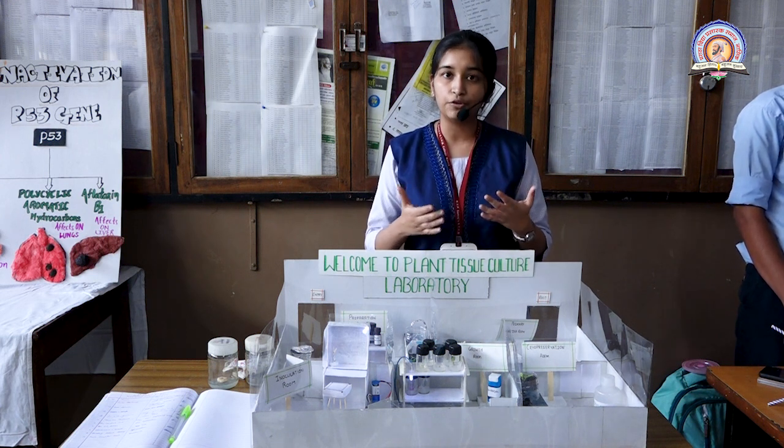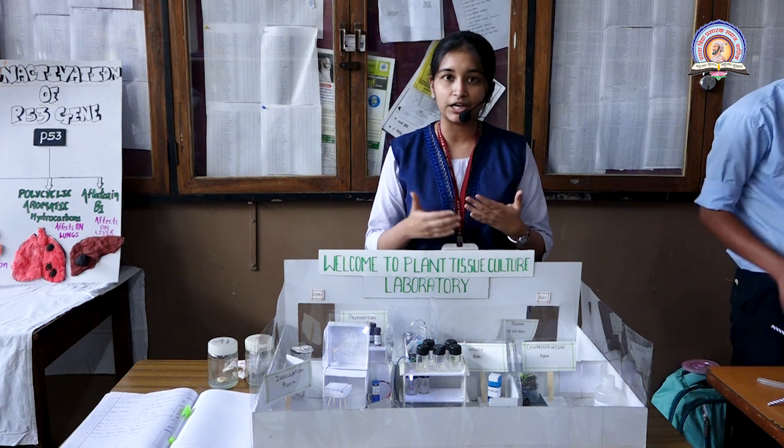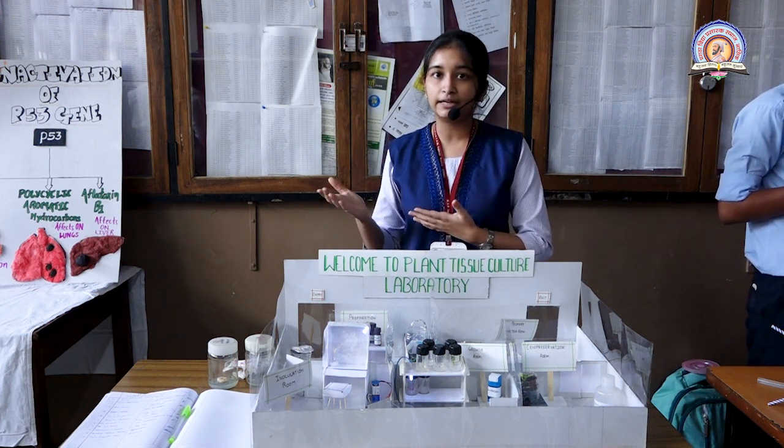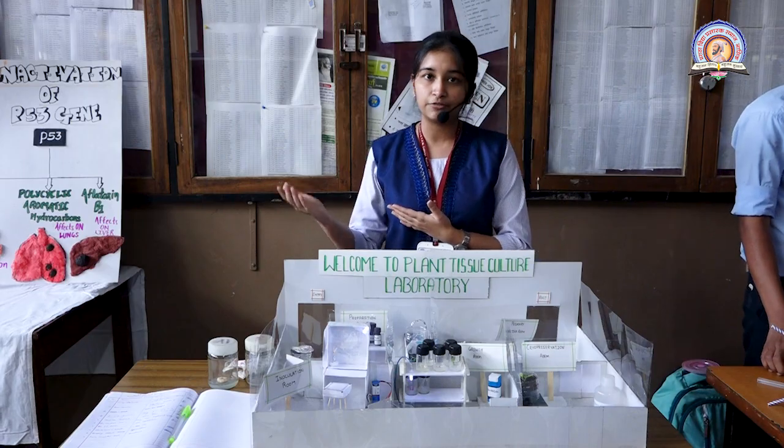After the plant is grown for a few weeks, it is ready to be taken out into the outside environment and to be planted by the farmers in the farm. Thank you.